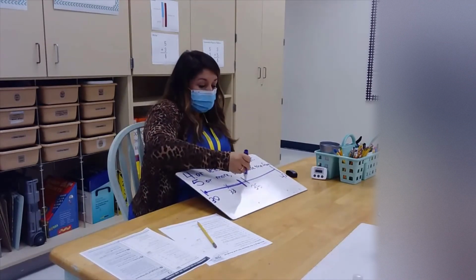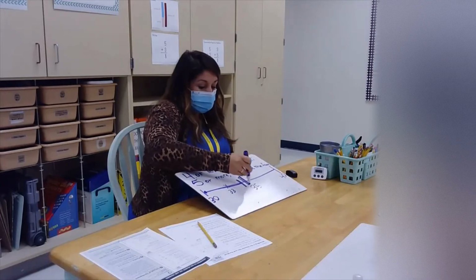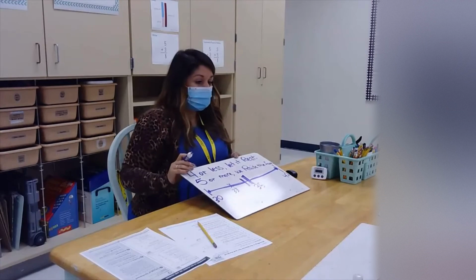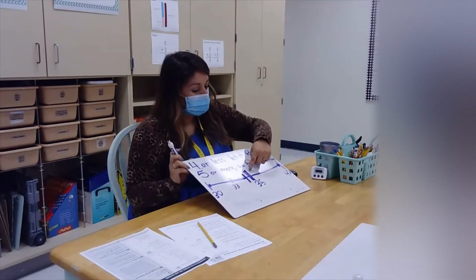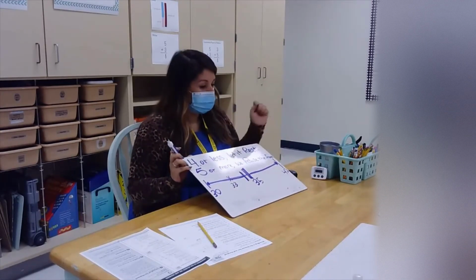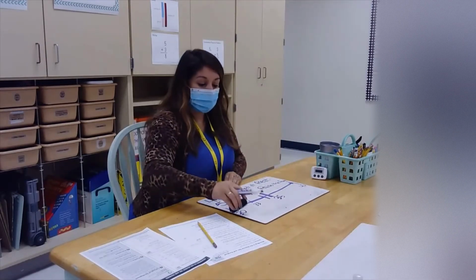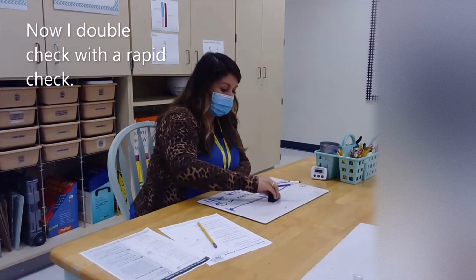But if we have 5 or more, we're going to raise it up to the next number. So what would 35 actually raise up to? 40, exactly right.